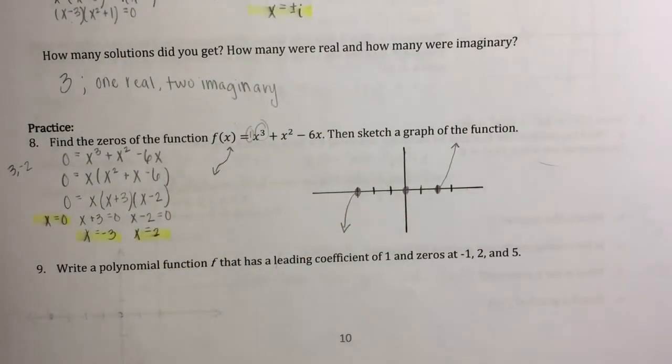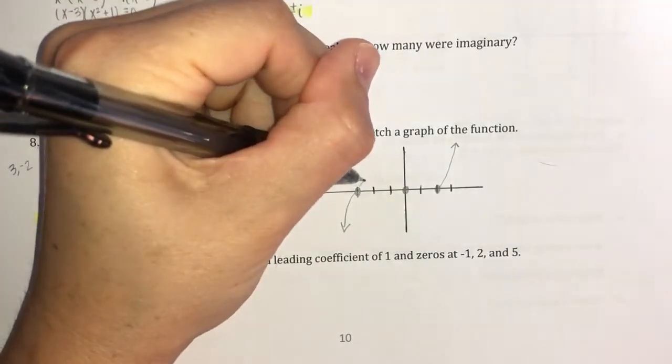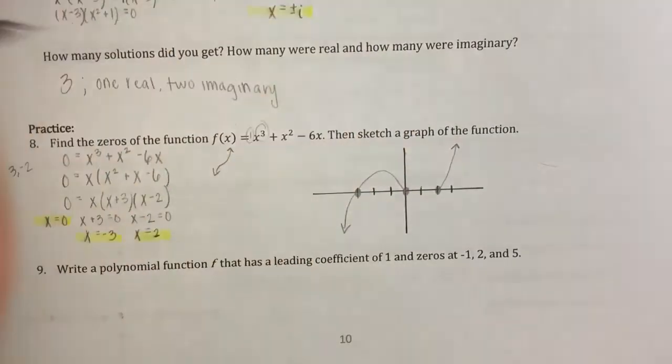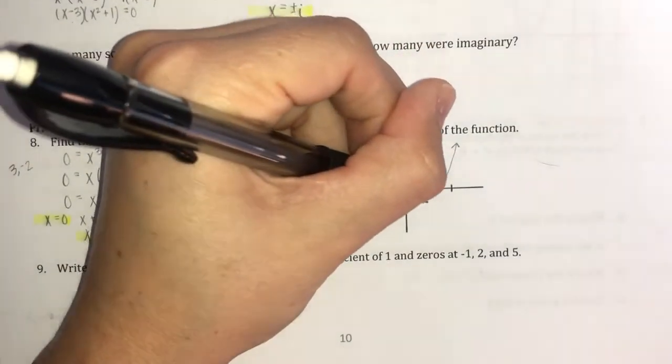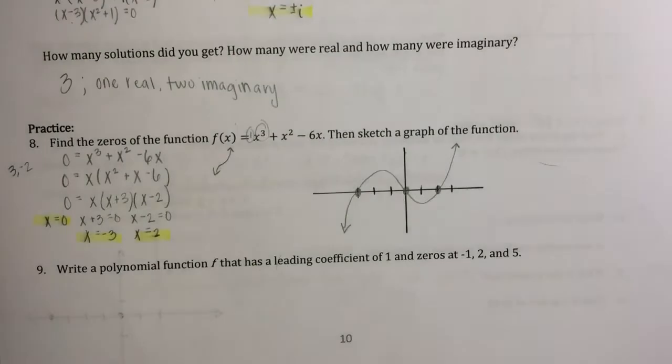And then none of these are double roots, so that means the function will cross through all of the x-intercepts. So it's going to cross through at negative 3, turn back around at some point, cross through at 0, turn back around at some point, cross through at 2.